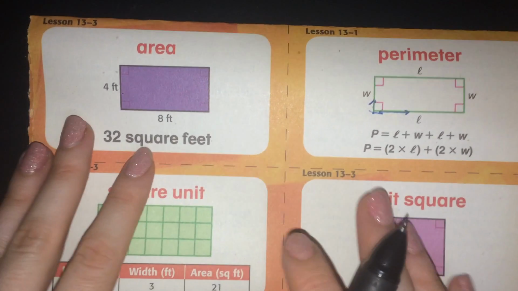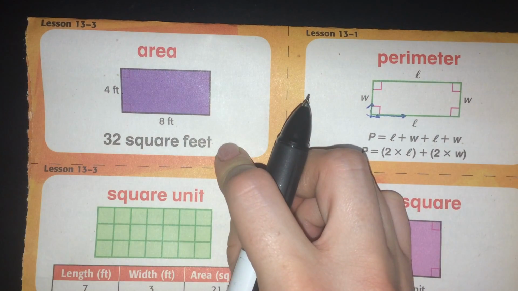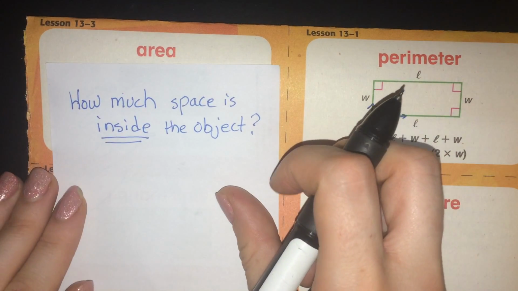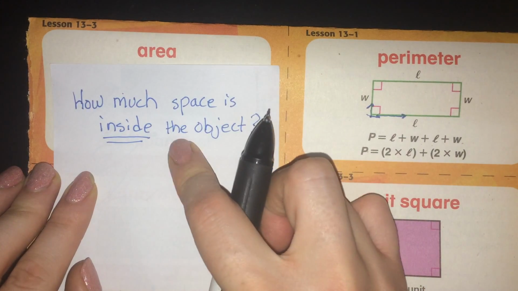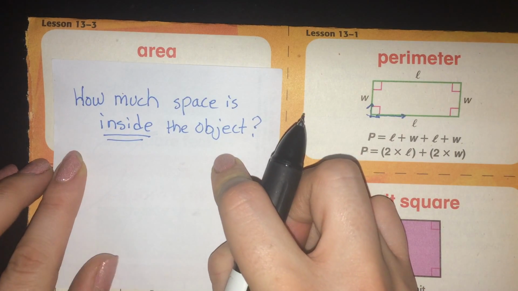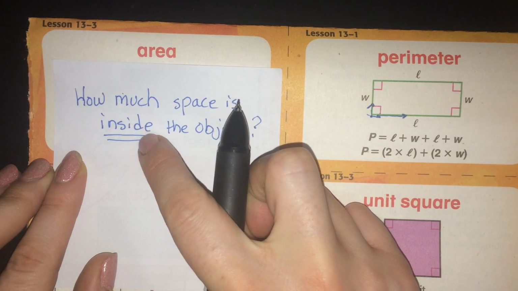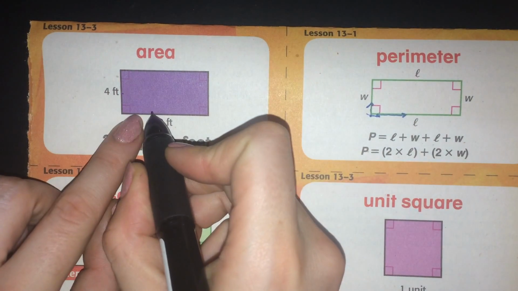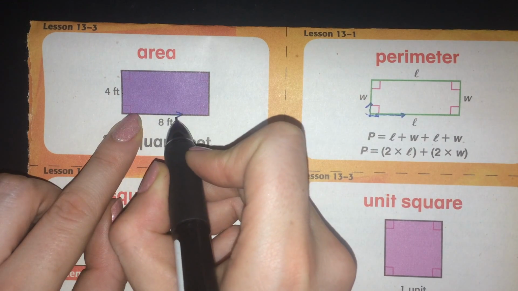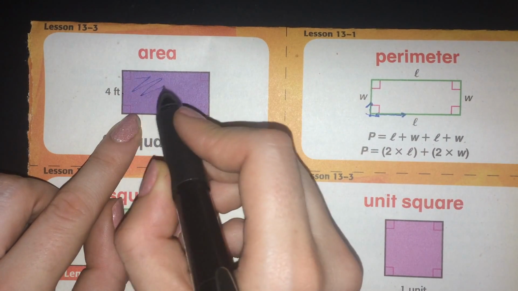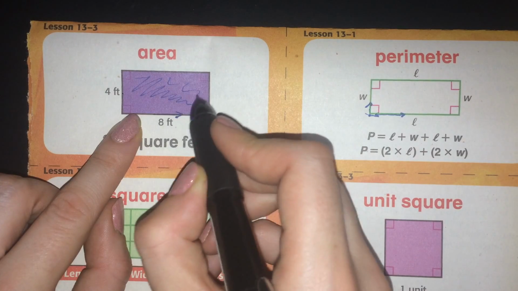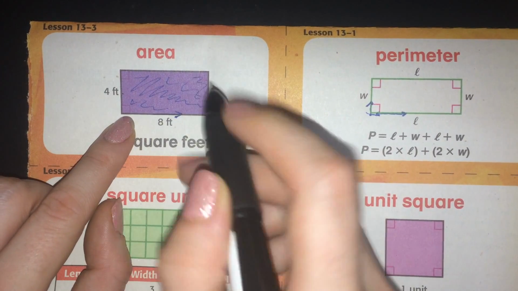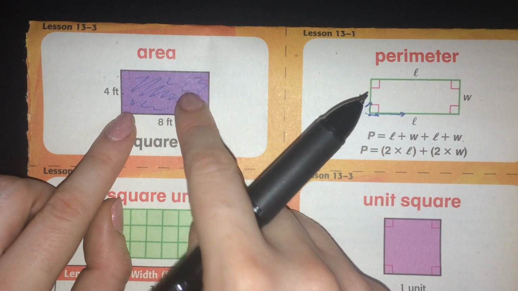Then there's this other concept, which is area. Area answers the question, how much space is inside the object? So when we talk about area, we're talking about the inside of an object. We don't so much care about how long it would take to get around the outside. We're thinking about all this space in here. How much space is there inside of this object?